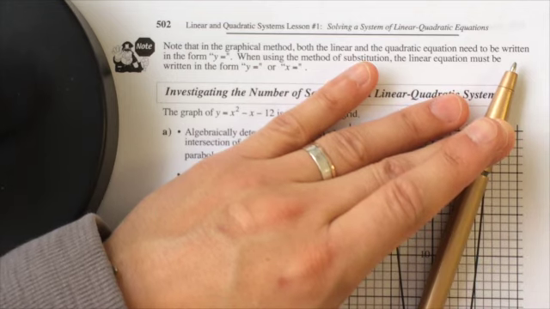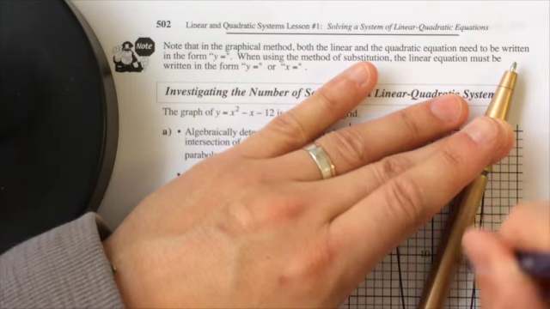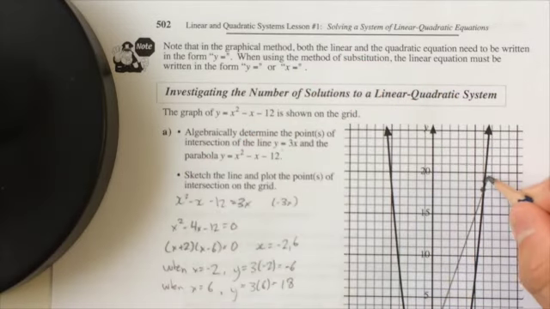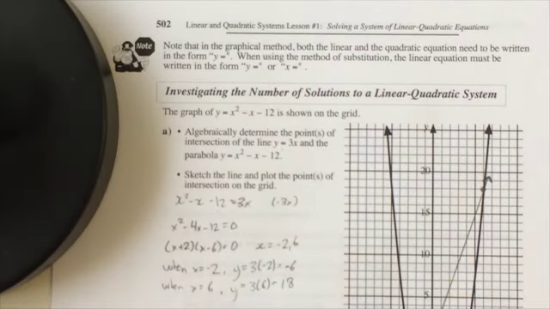So again, it's better to do this with a ruler than a pen. But since I don't have a ruler handy, I'm just going to use my pen. And that's what that line is going to look like.